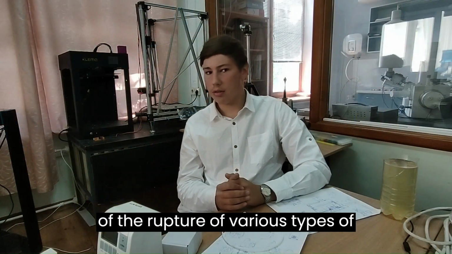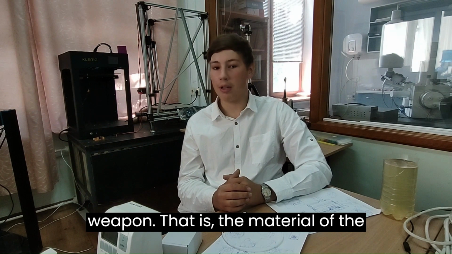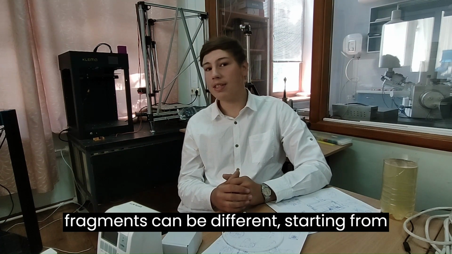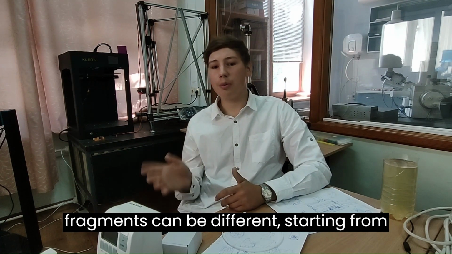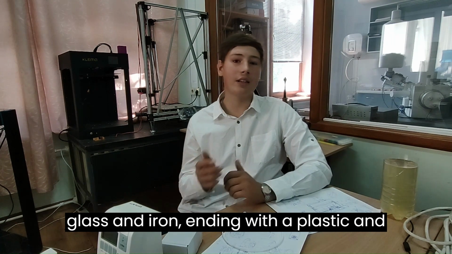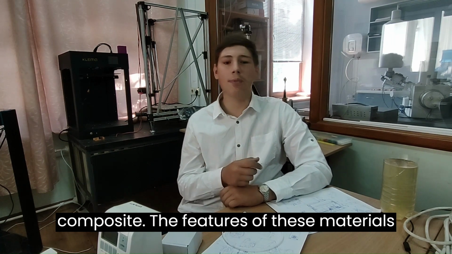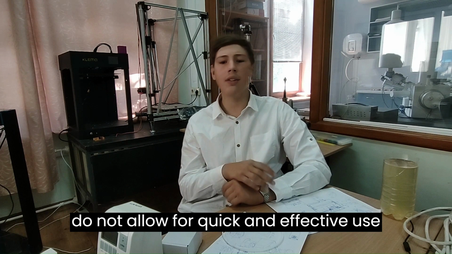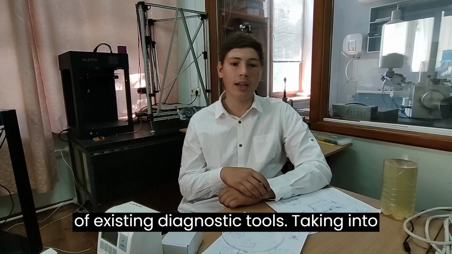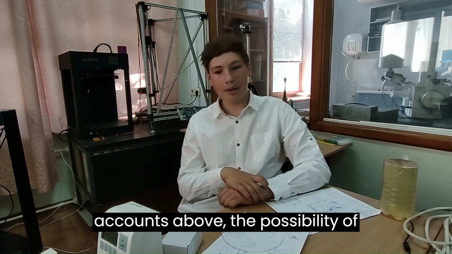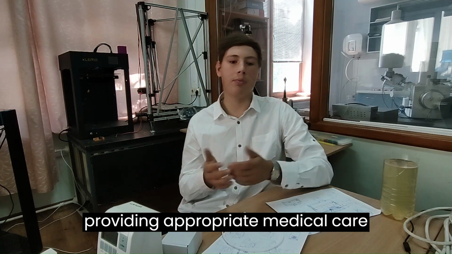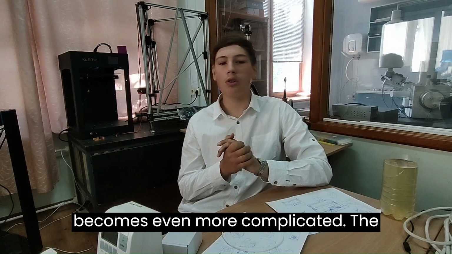Fragments can be the result of the rupture of various types of weapon. That is, the material of the fragments can be different too, starting from glass and iron, ending with plastic and composite. The features of these materials do not allow for quick and effective use of existing diagnostic tools. Taking into account the above, the possibility of providing appropriate medical care becomes even more complicated.